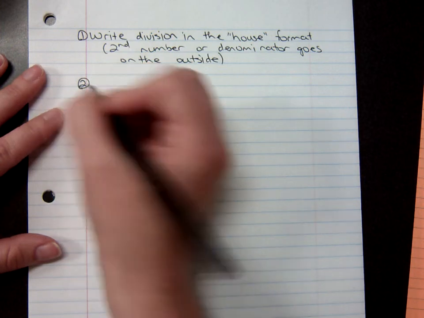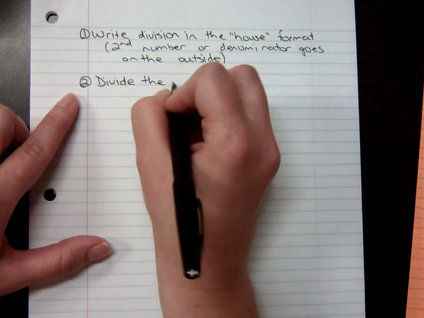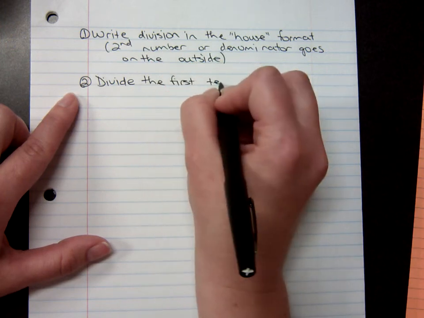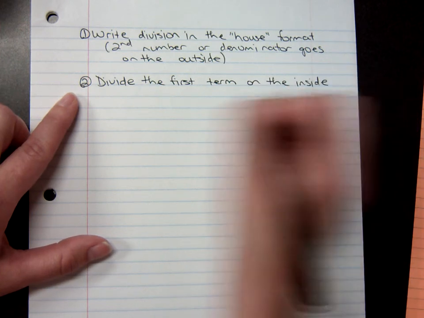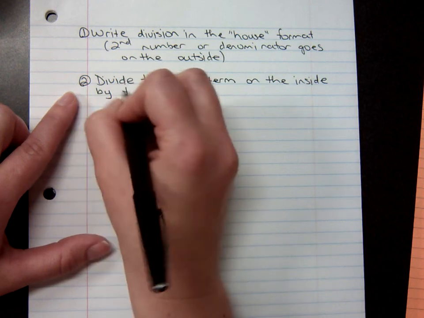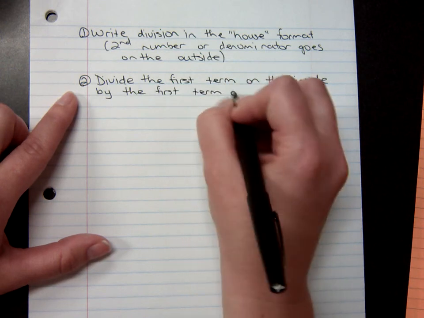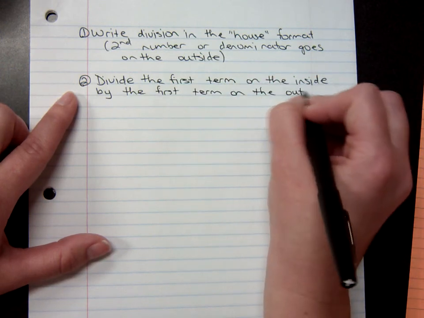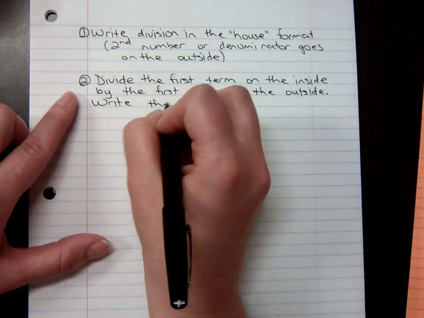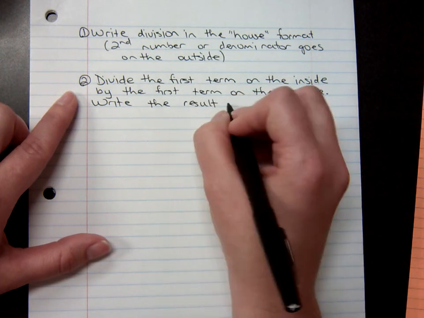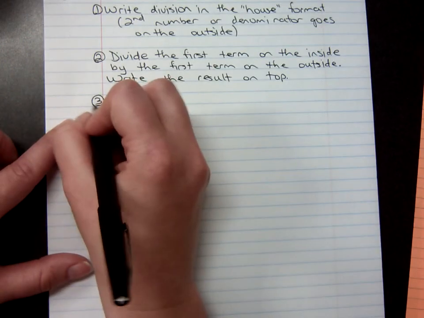And then you want to divide the first term on the inside by the first term on the outside. And you write the result on top. I'll show you what that looks like in a minute.